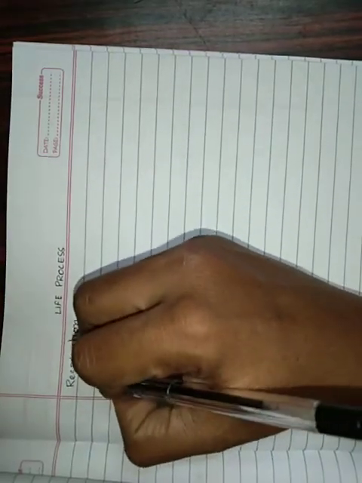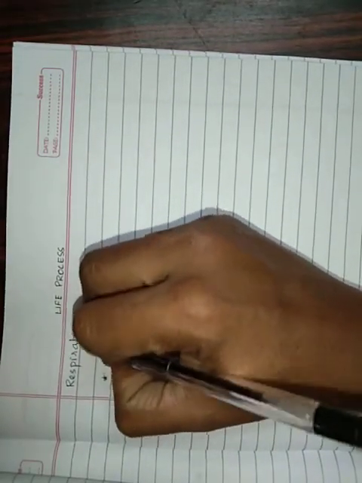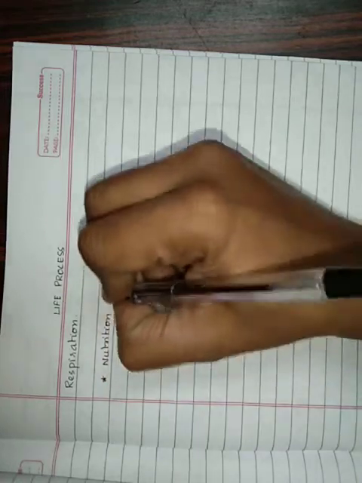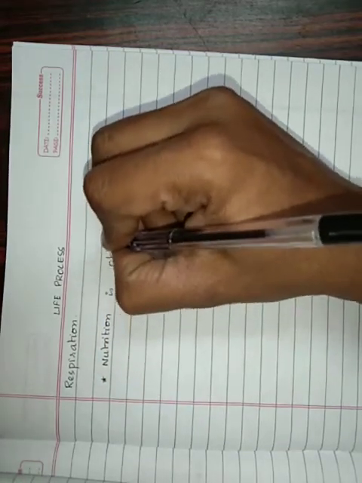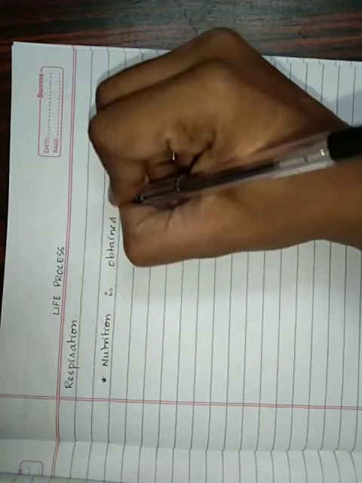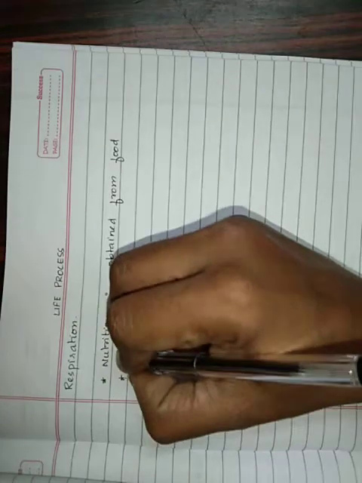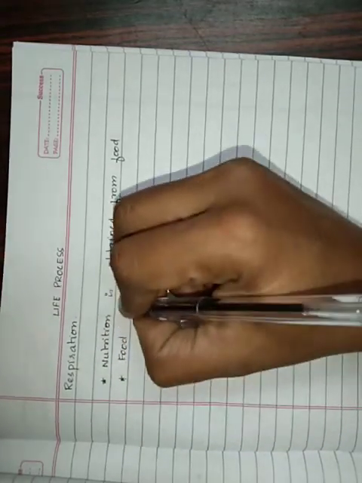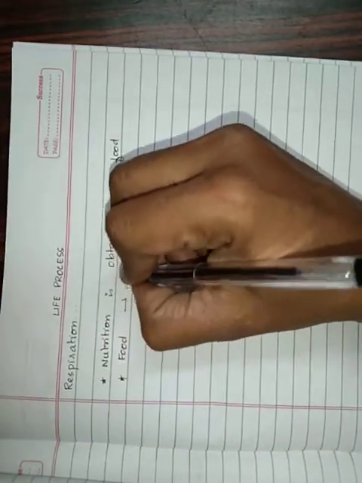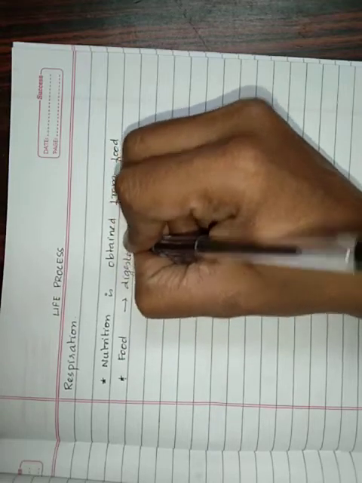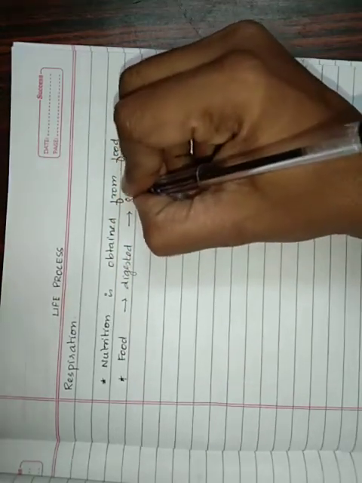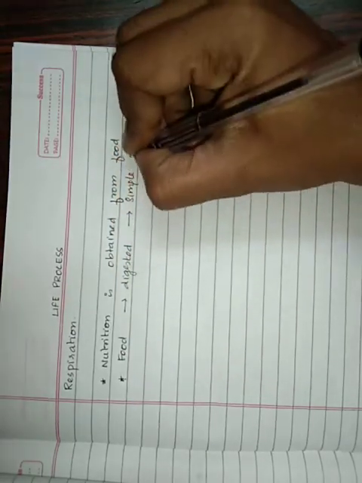So in the respiration part, what are we going to study? We have already seen nutrition, which is obtained from the food we consume. Food is broken down, which is called digestion, to produce simple nutrients.